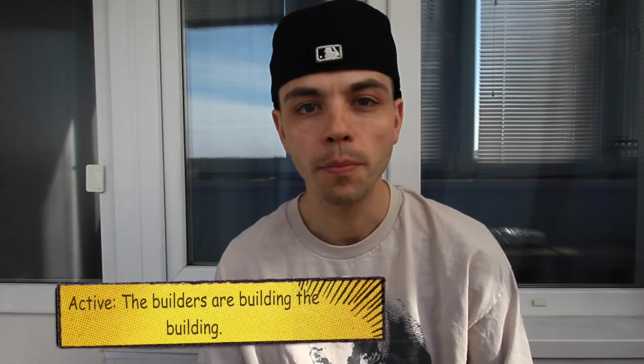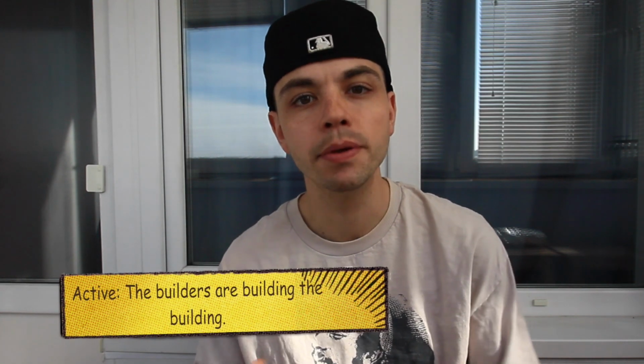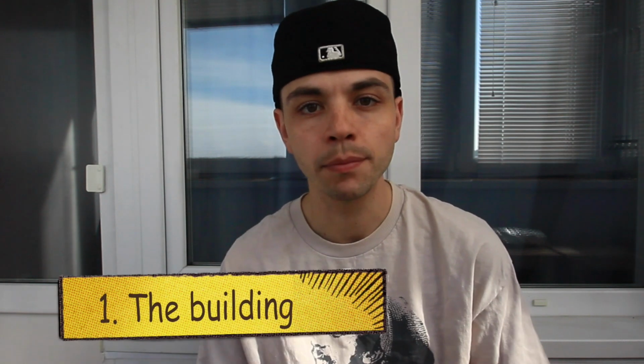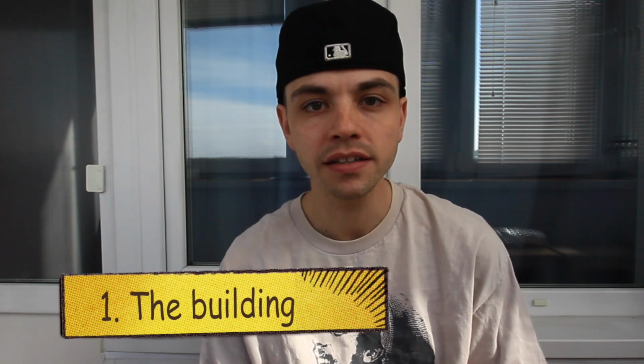Example number one. The builders are building the building. In this example, the builders is the subject. To build is the verb. And in this example, it's in the present continuous tense. Are building. And the object is the building. So, step number one, put the object at the beginning, the building.